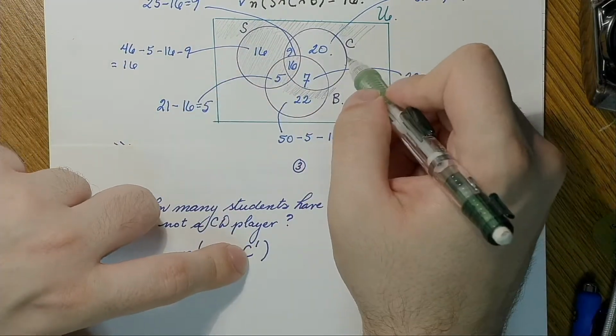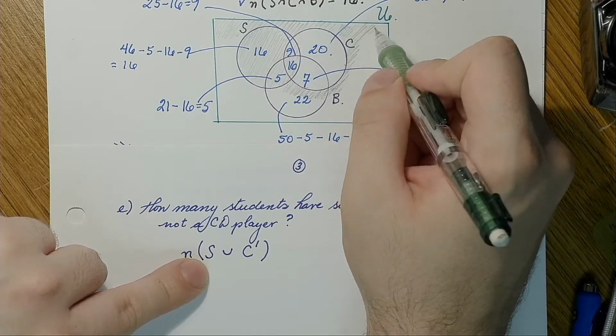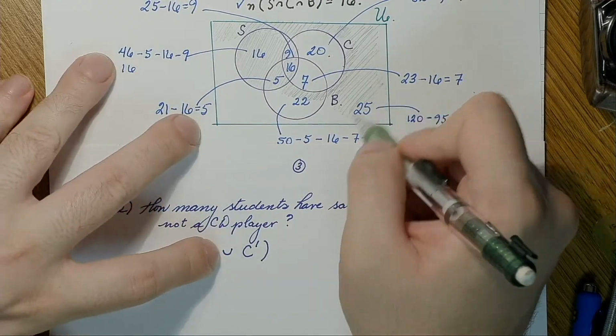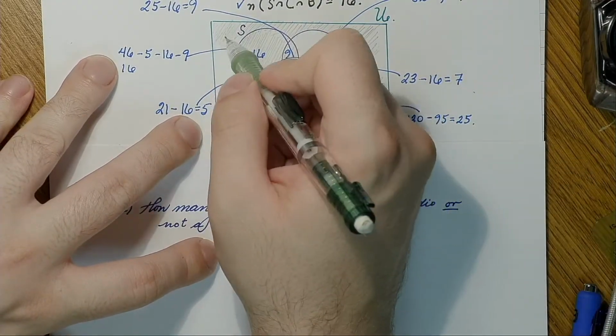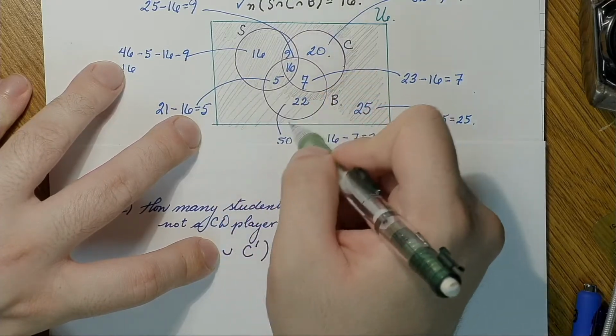That's okay because that's part of that S. And with the union, I just keep coloring in. Okay.